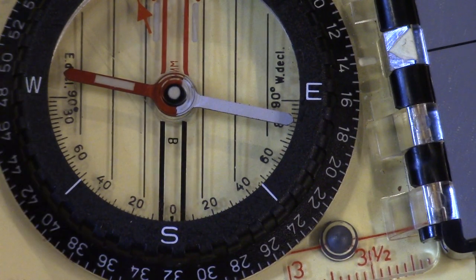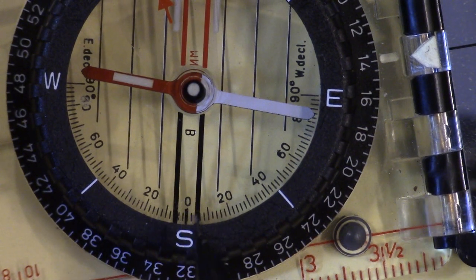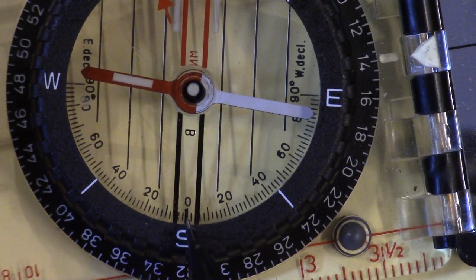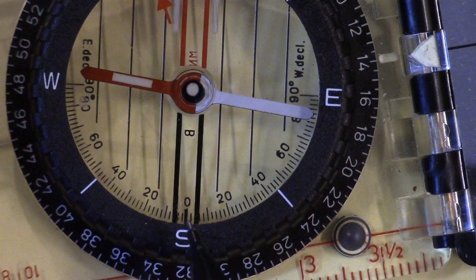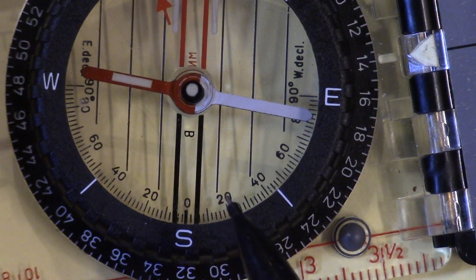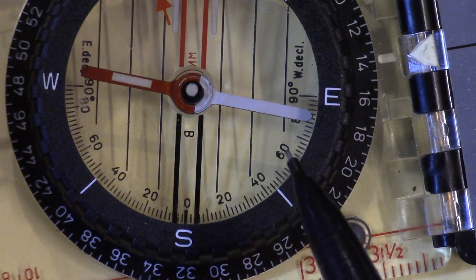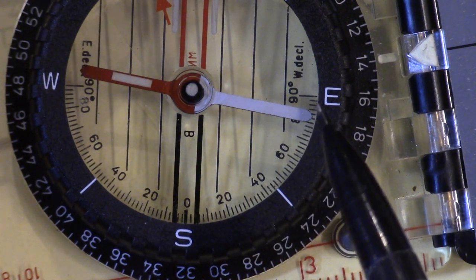So this is our scale. This is our marker. It's on 0 actually. I put it there without even looking. So we've got a scale here: 20, 40, 60, 20, 40, 60, 80, 90.